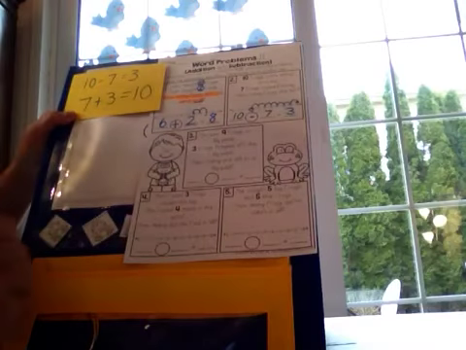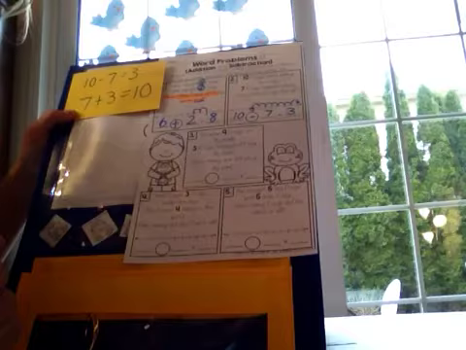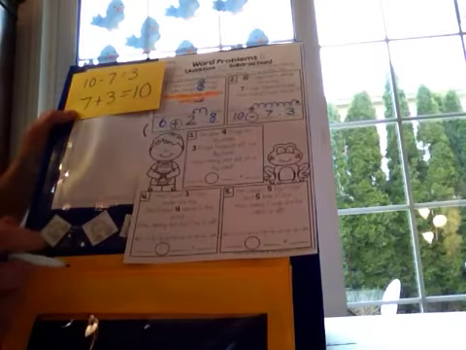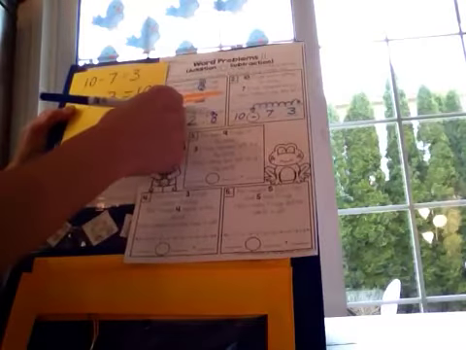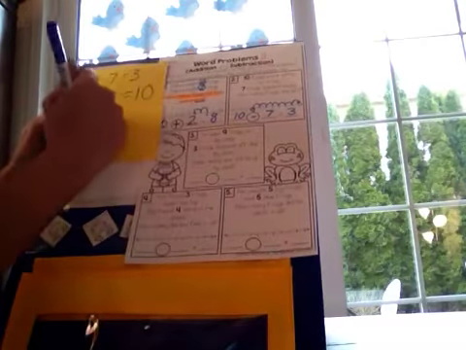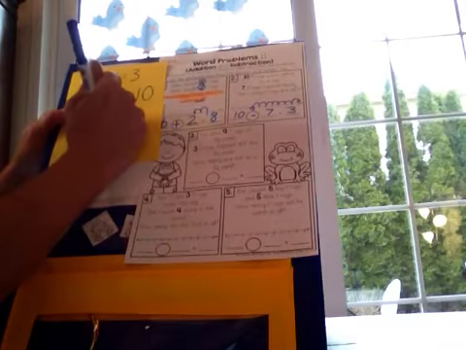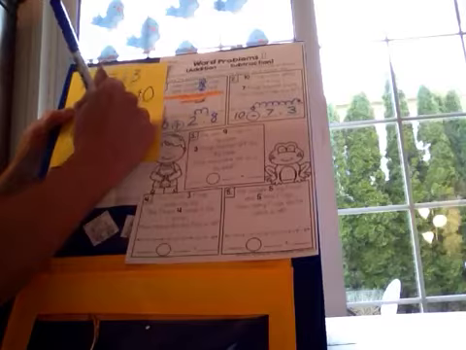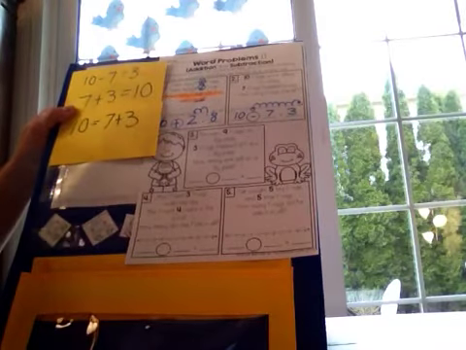Aha, you're right. Leave it to you to be thinking about that. Oh, you wouldn't write it that way? Well, Betty, how would you write it? Oh, okay. Well, I'll write it that way, and then someone else chime in and tell me if this can be done. Betty says she thinks we should write 10 equals 7 plus 3. Kaden, can we do that?